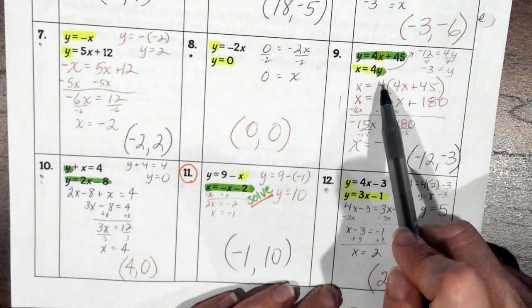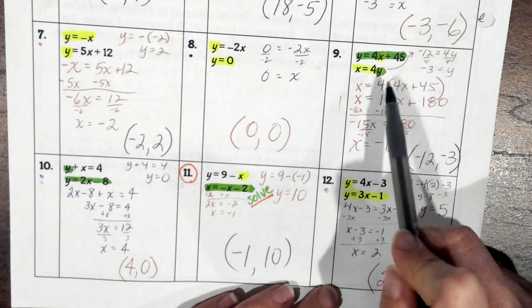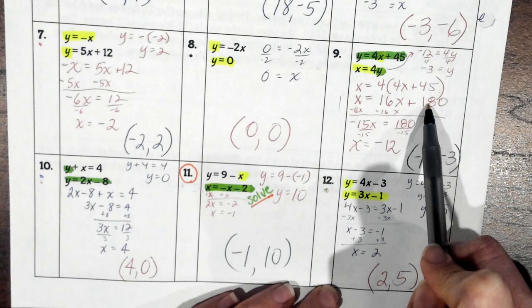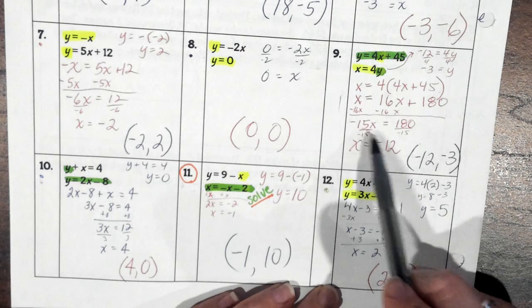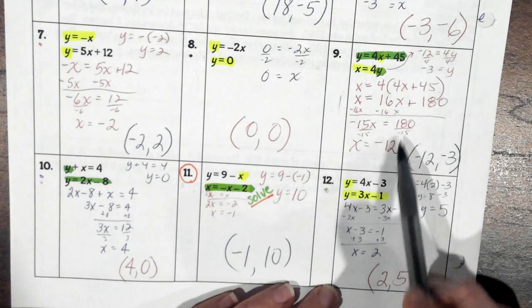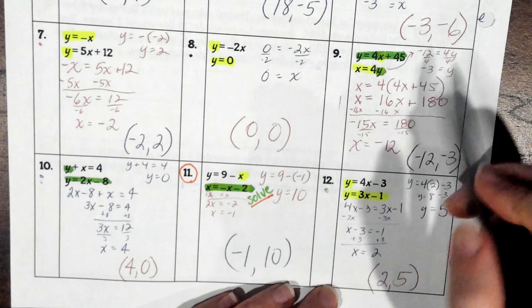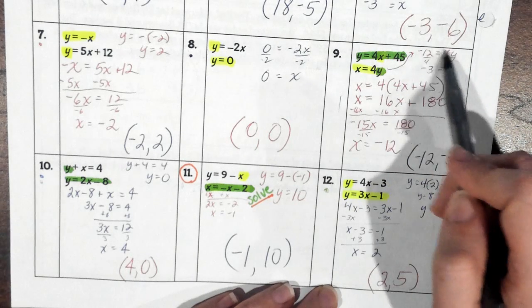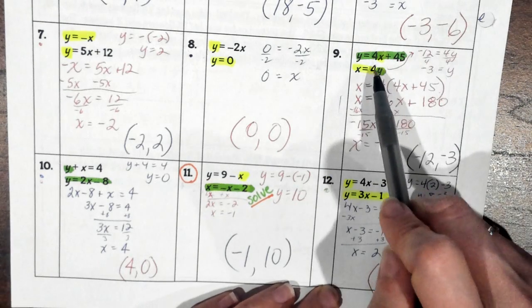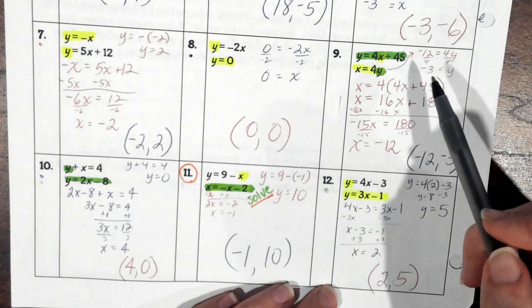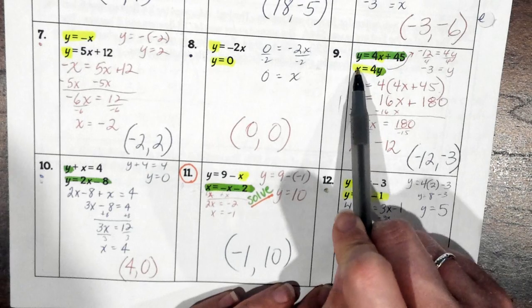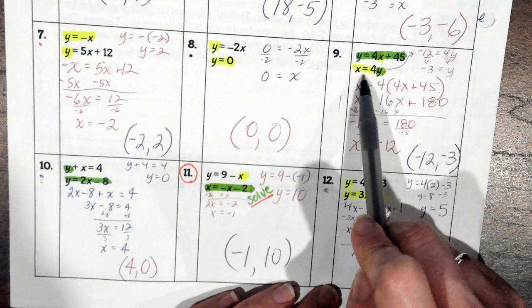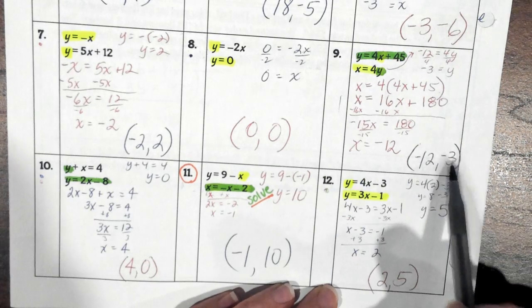Okay, so then I had to distribute. 4 times 4x is 16x, 4 times 45 is 180. Get my x's to both sides, divide by negative 15 on both sides, and get negative 12. The work up here is me plugging it back in afterwards. I'm sorry, I plugged it in on the wrong part. Here, x, negative 12. So I divided by 4 on both sides and ended up with negative 3.